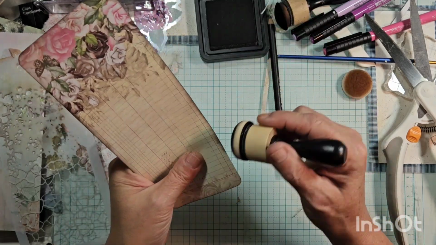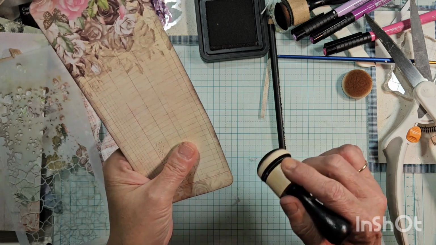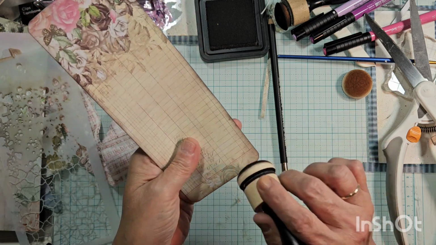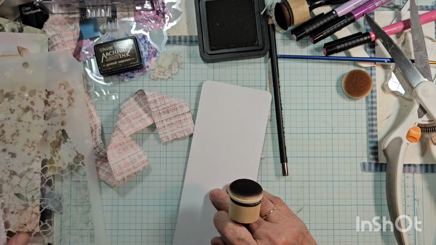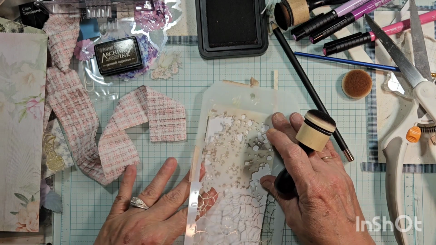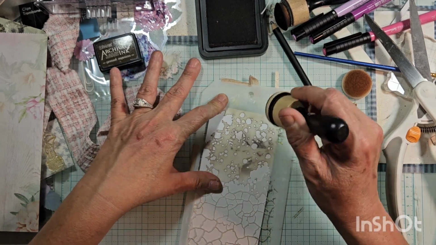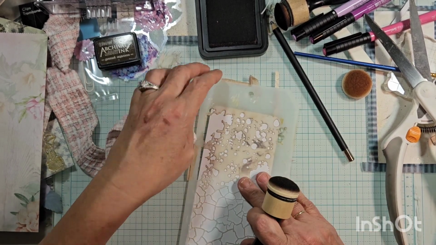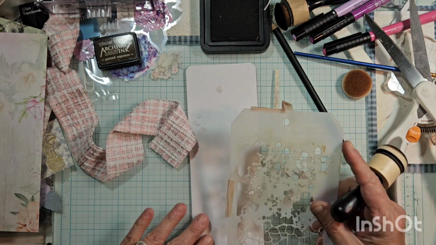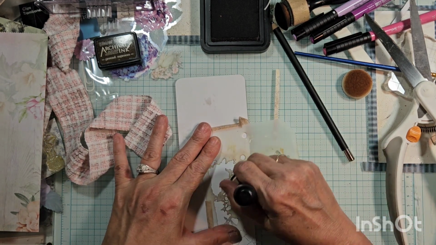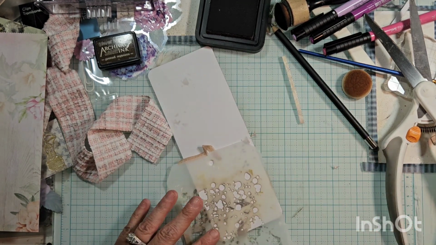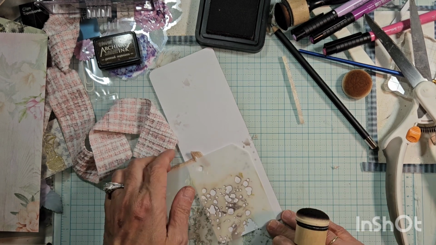I do like that dark quite a lot. And then maybe on the back, we just want a little here and there of some speckles. Maybe a little there.